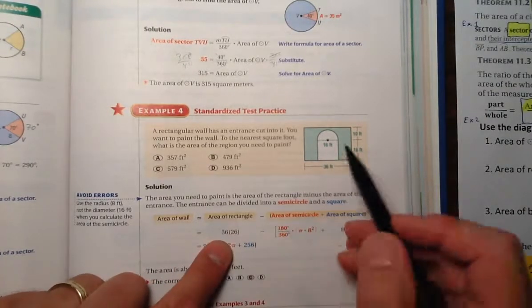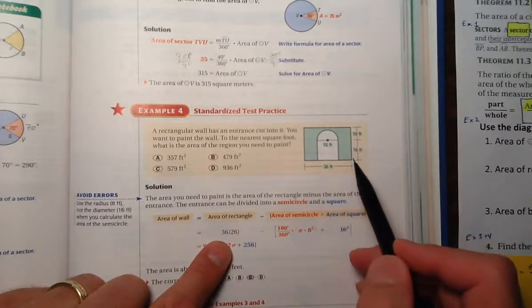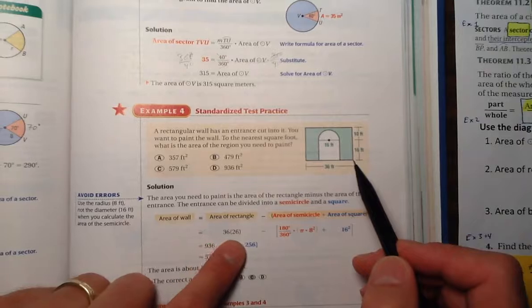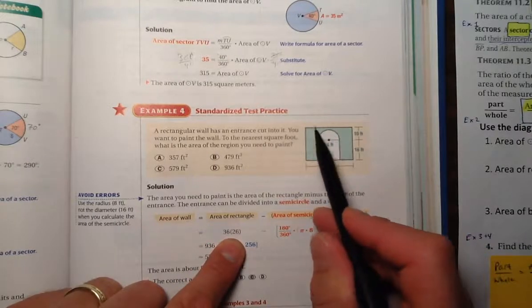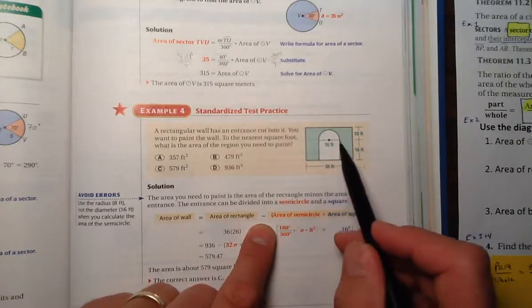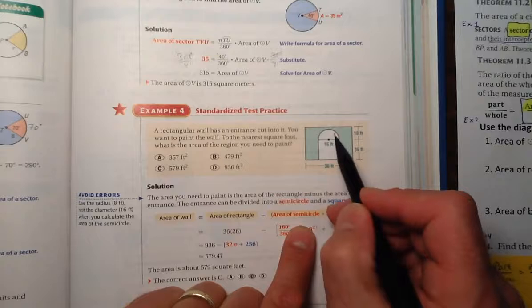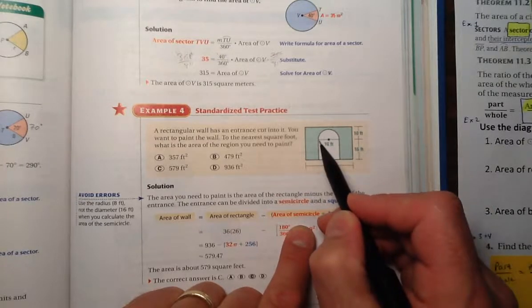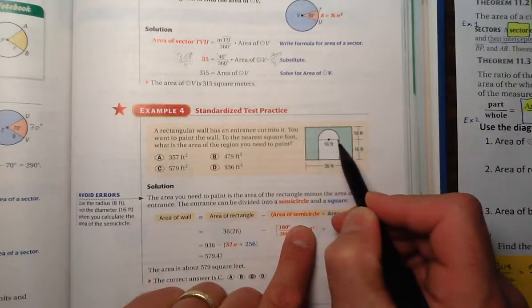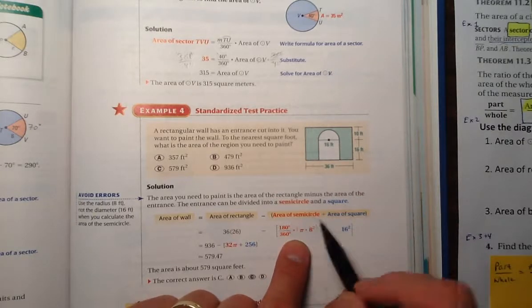So the area of the rectangle is 36 times this entire length here, which is 26. So that's the area of the whole amount here. And then let's subtract from that the amount that's taken out. And to find the semicircle, you know the diameter here is 16, so the radius is going to be 8. And so here's your area.